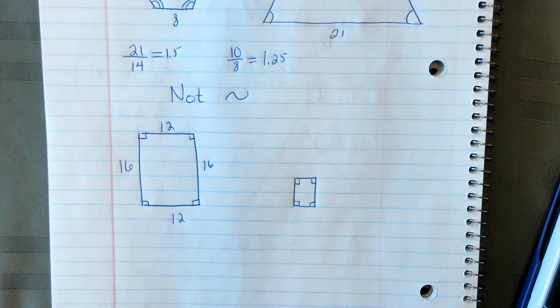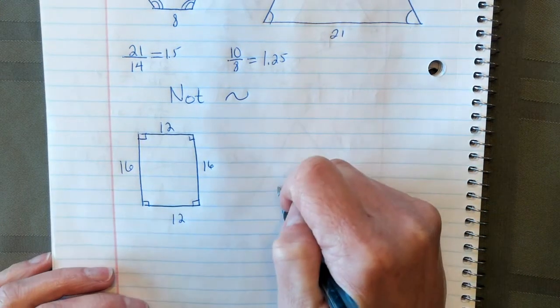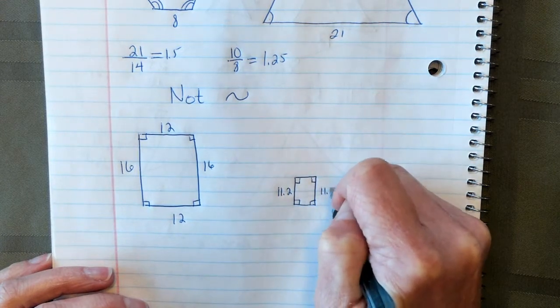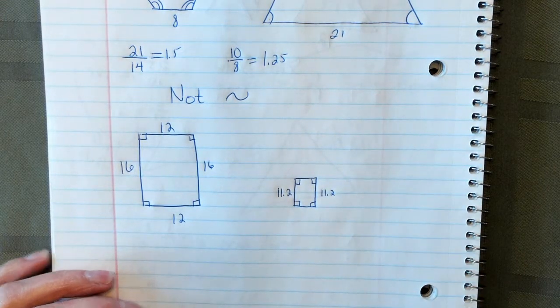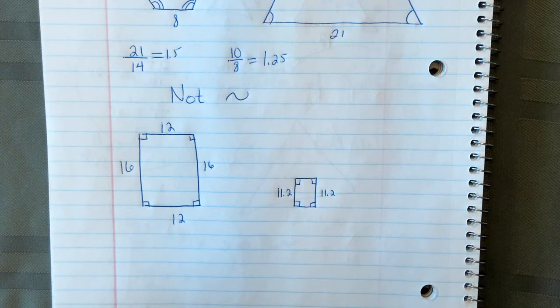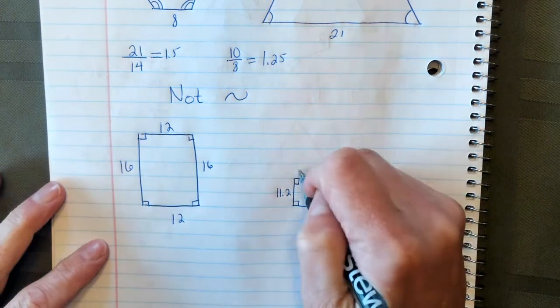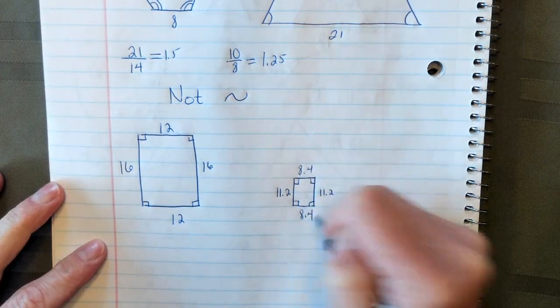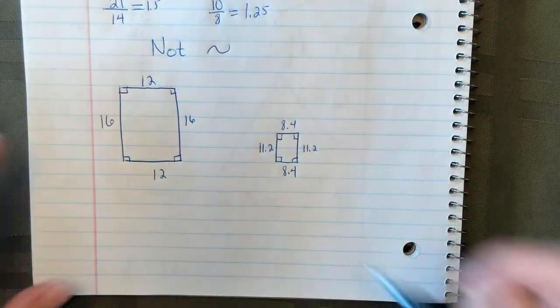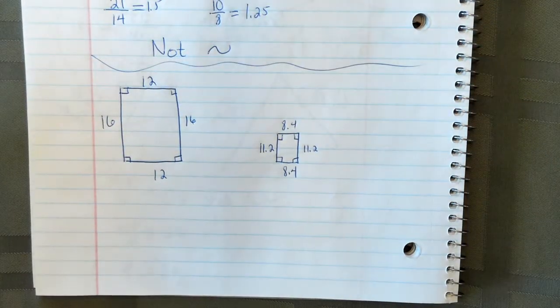Here we go. I'm going to tell you this side is 11.2 and that side is 11.2, and the top and the bottom are 8.4. So the question is, are they similar?